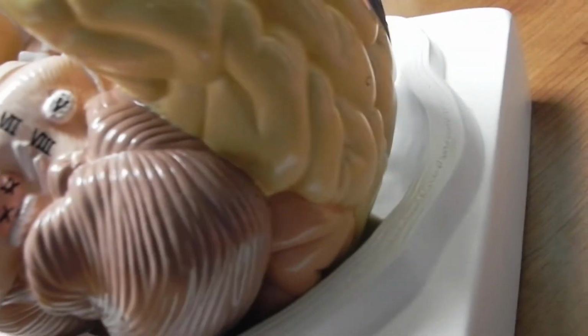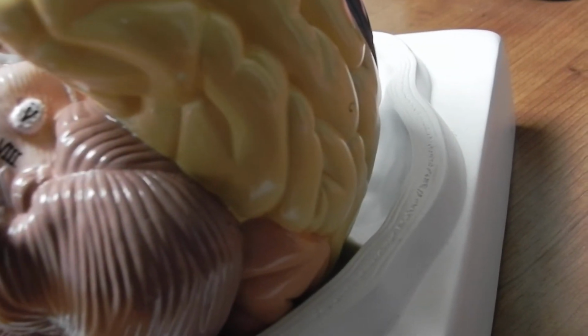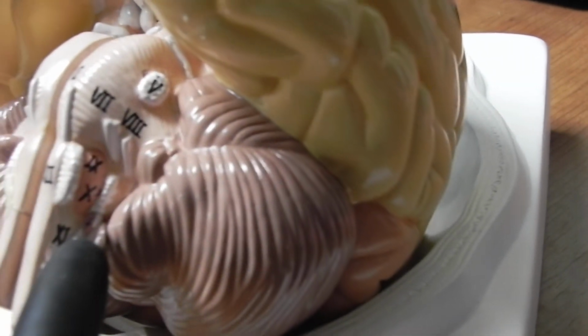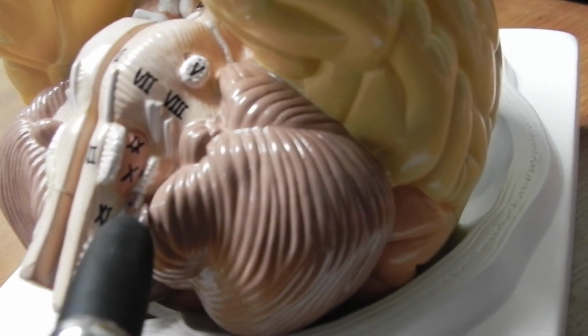If you move around a little bit, you see one sitting up here in the back, which is your cranial nerve number 9, the glossopharyngeal. Next to the glossopharyngeal, you have cranial nerve number 10, your vagus nerve.